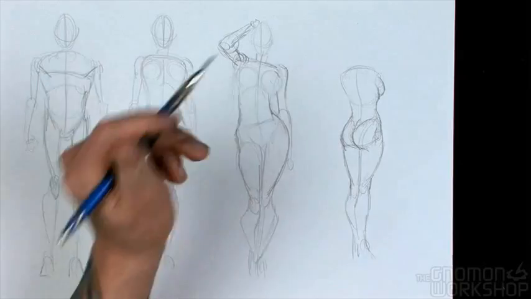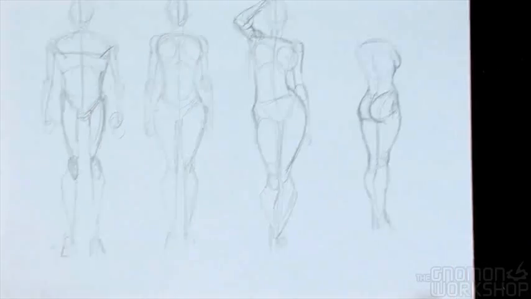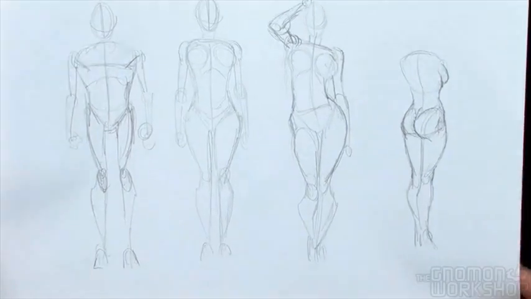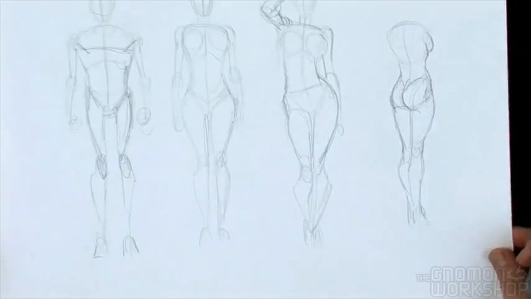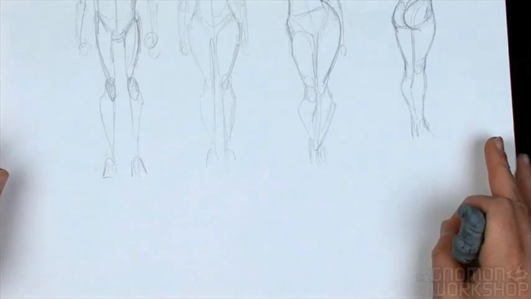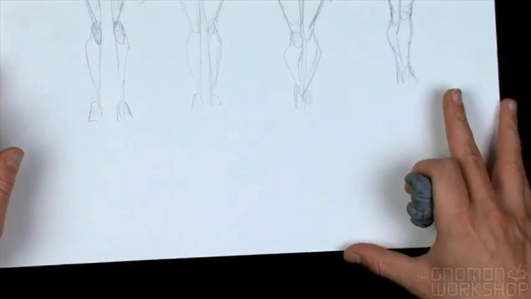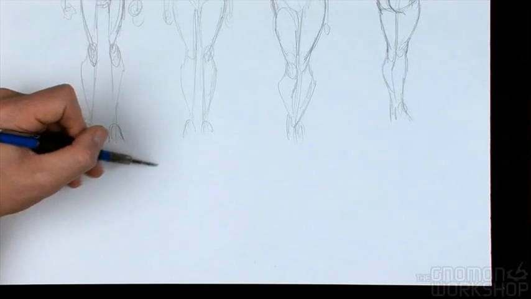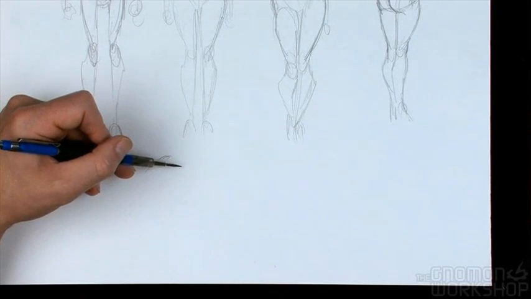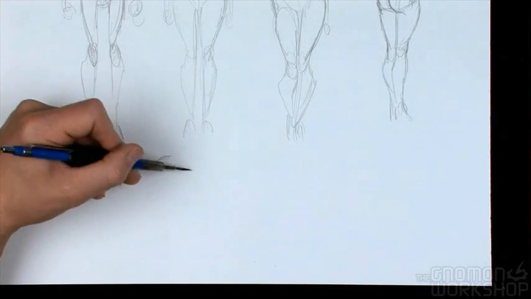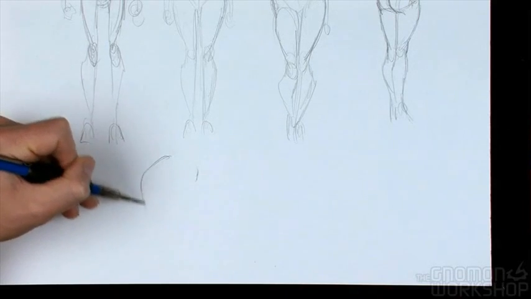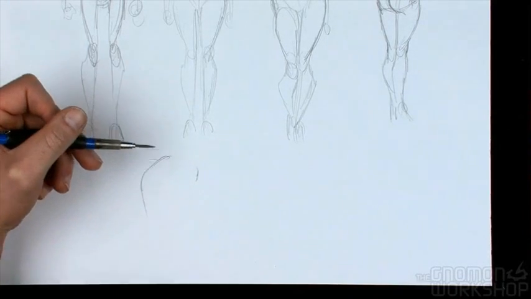So here I'm drawing a woman from behind, like a 3/4, just to get the shapes of the hips and the buttocks in. Pretty simple. I'm just going to go in and quickly draw the hips from behind.